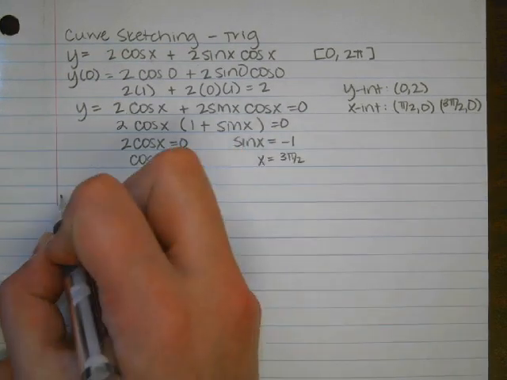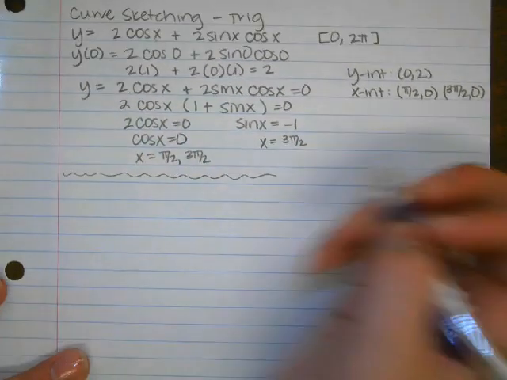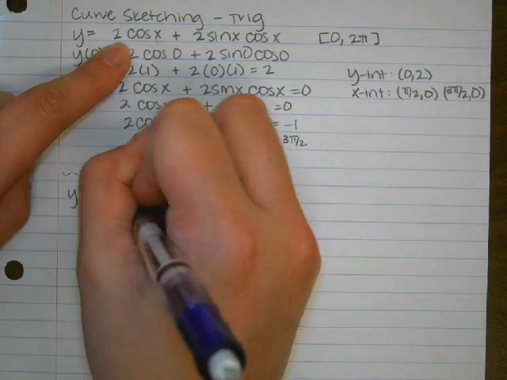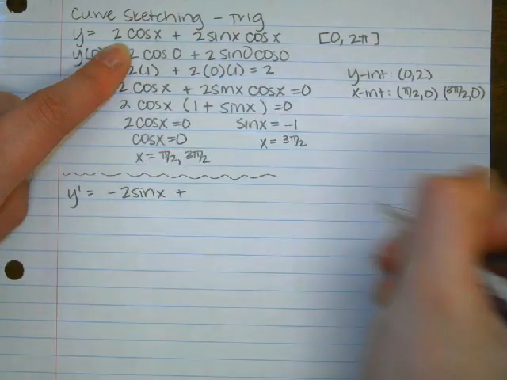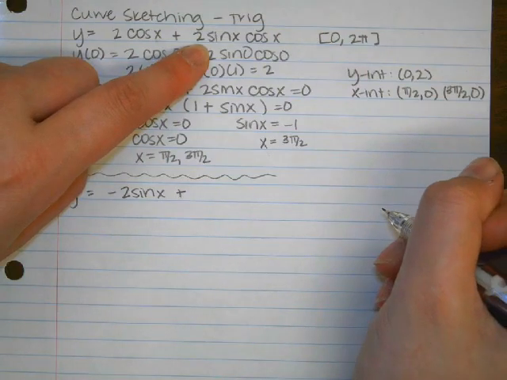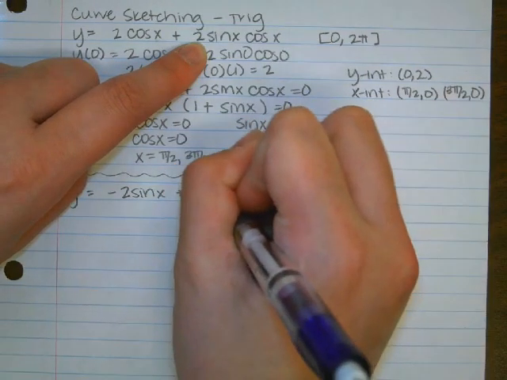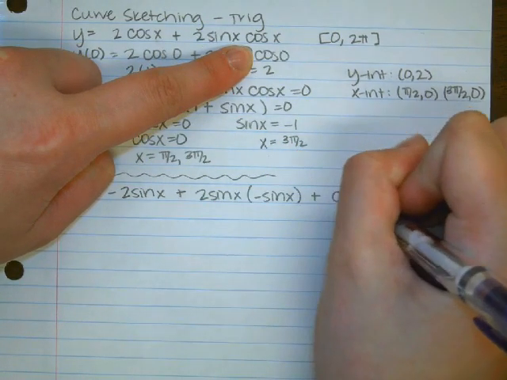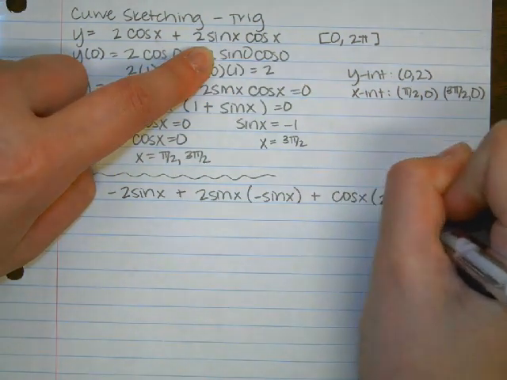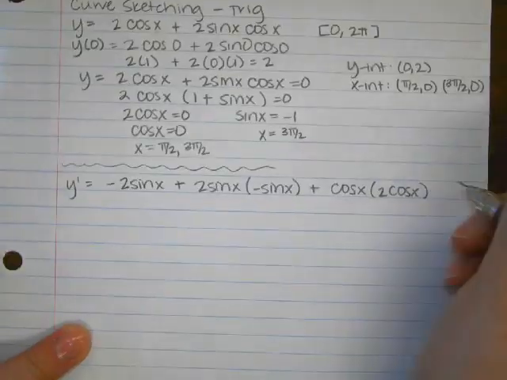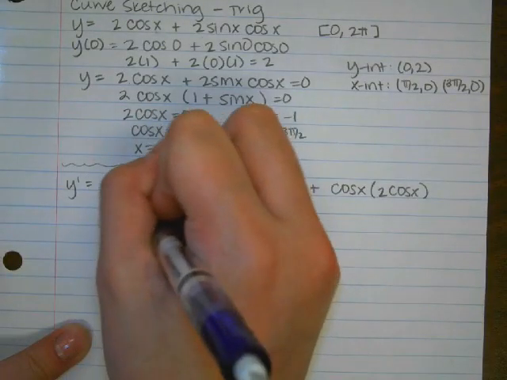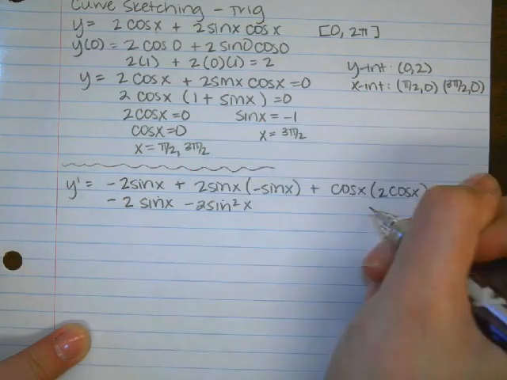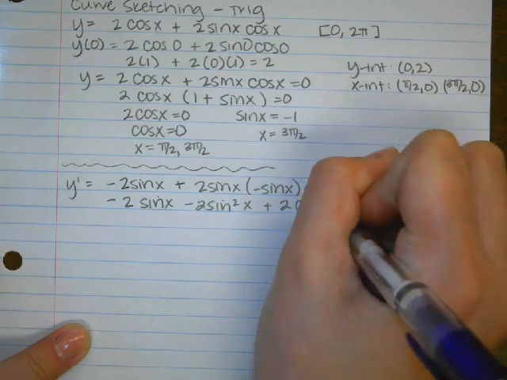So now we're going to go ahead and work with the first derivative. So y prime, 2 times the derivative of cos would be -2 sine x plus, and then this is a product rule. So the first times the derivative of the second plus the second times the derivative of the first. So I have -2 sine x minus 2 sine squared x plus 2 cos squared x.